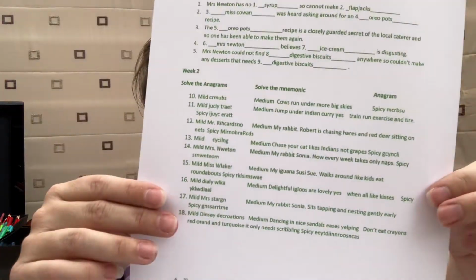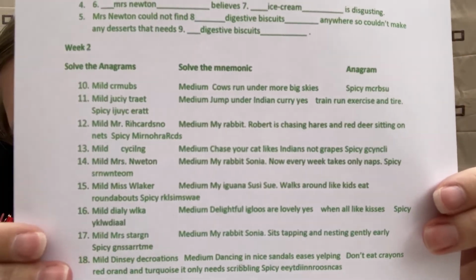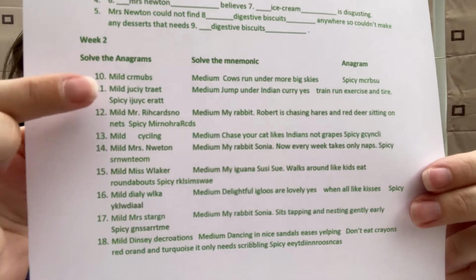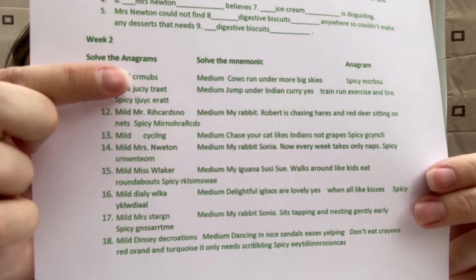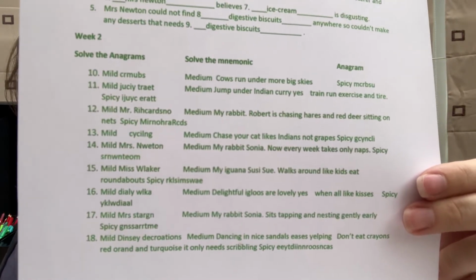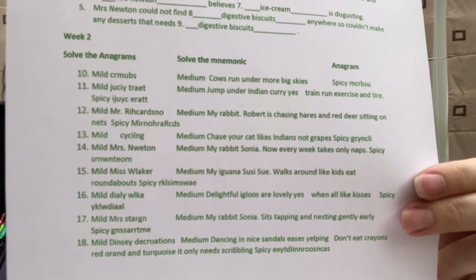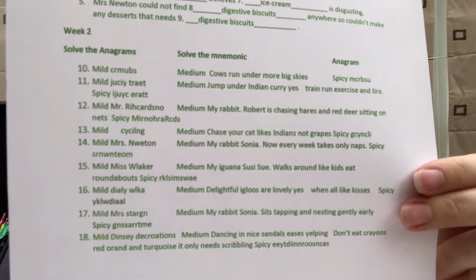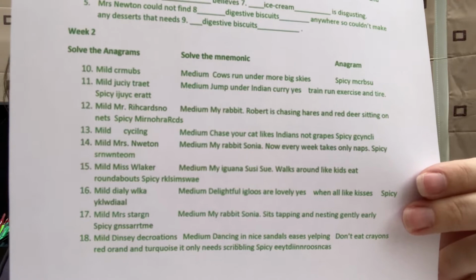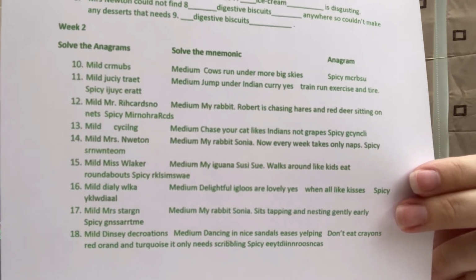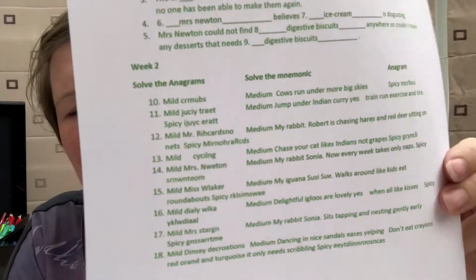So again, we had it broken up into mild, medium, and spicy. So if we can see there, hopefully you can. So with the mild, all I was doing was just swapping out the letters. You know, I think the second and third letters is where I swapped them out. Let me just check. Yeah.